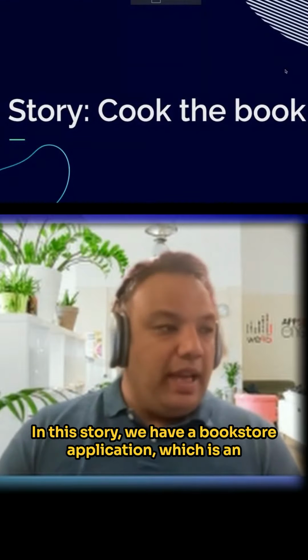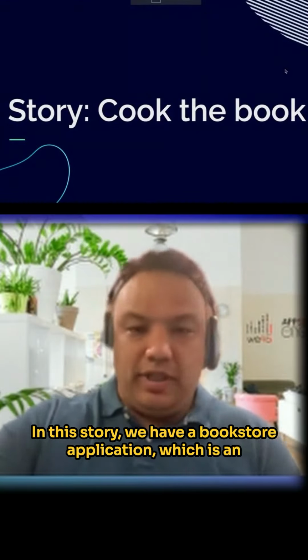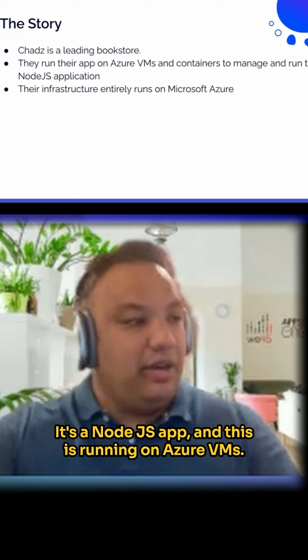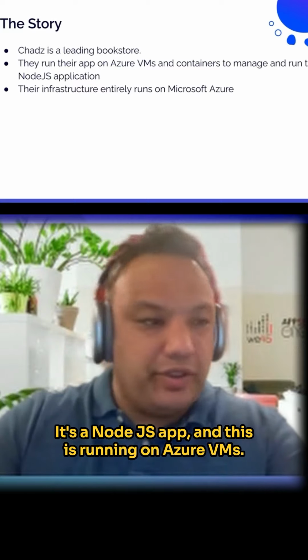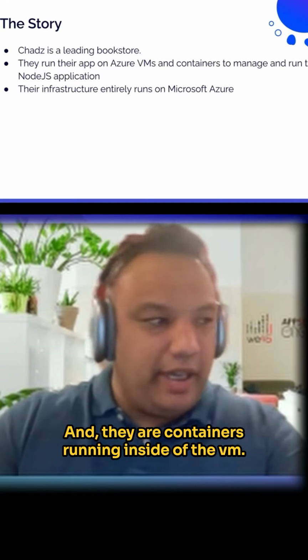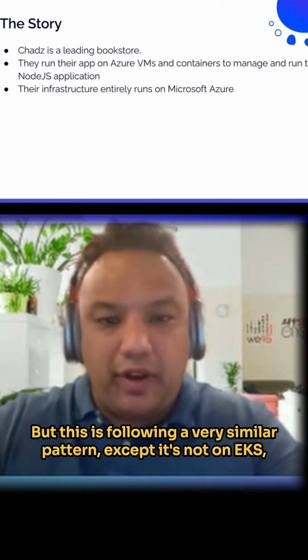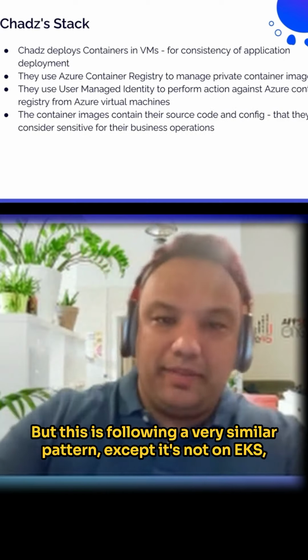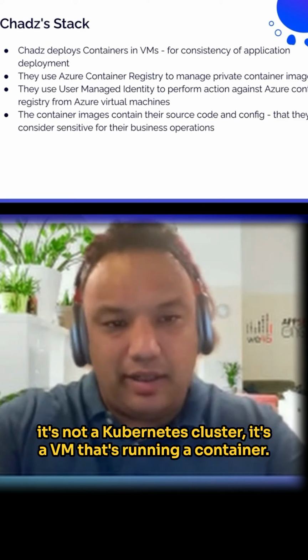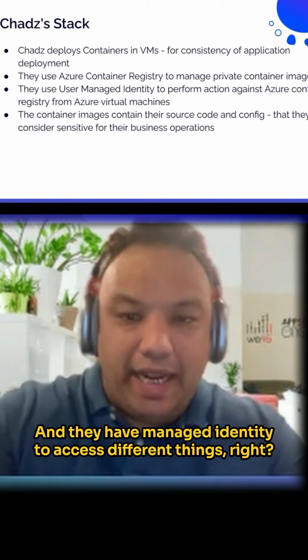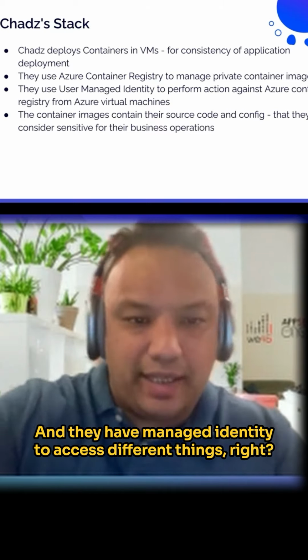In this story, we have a bookstore application, which is an e-commerce style application. It's a Node.js app, and this is running on Azure VMs, and they are containers running inside of the VM. Now, this is following a very similar pattern, except it's not on EKS. It's not a Kubernetes cluster. It's a VM that's running a container, and they have managed identity to access different things, right?